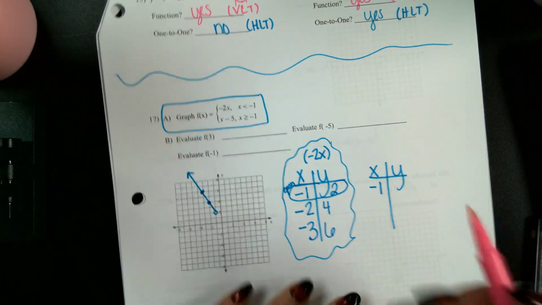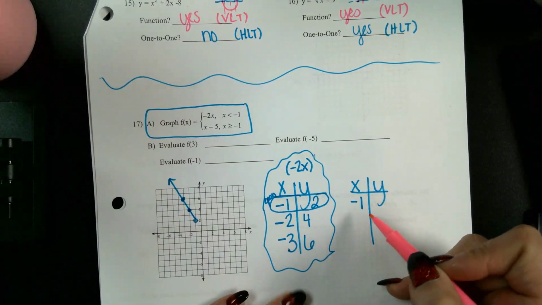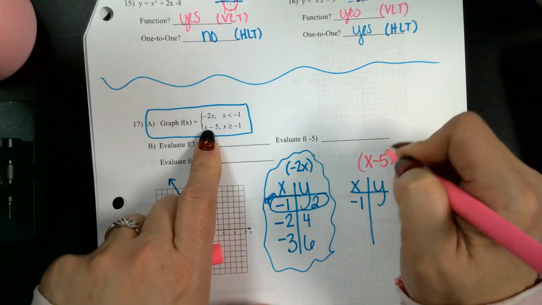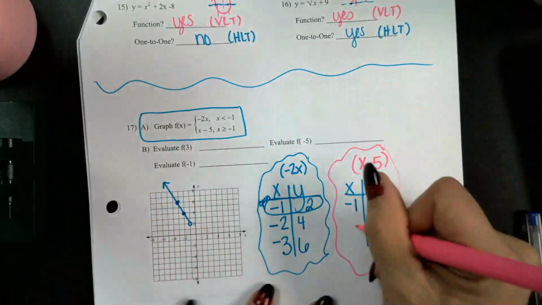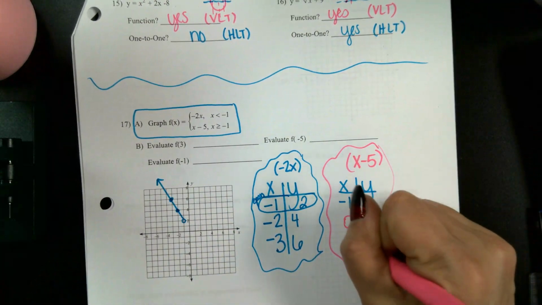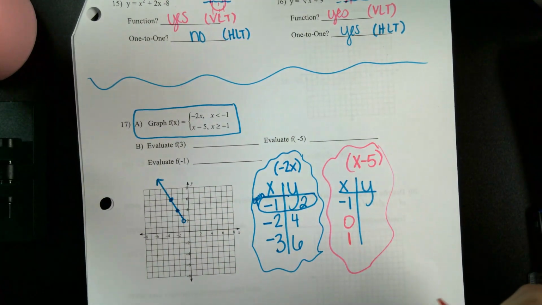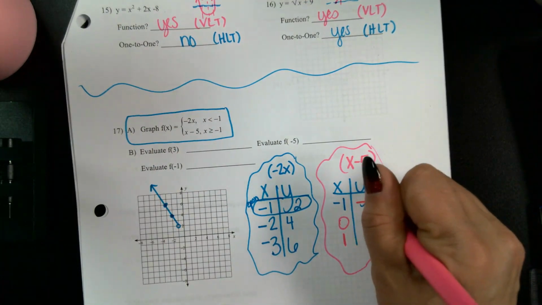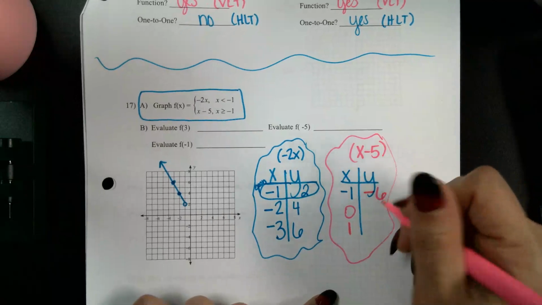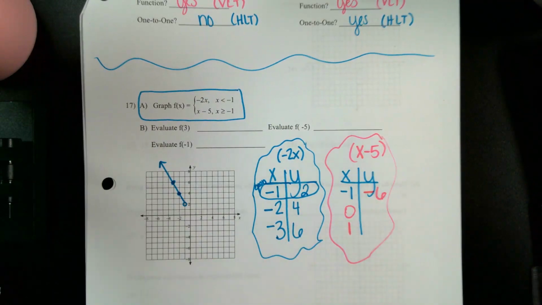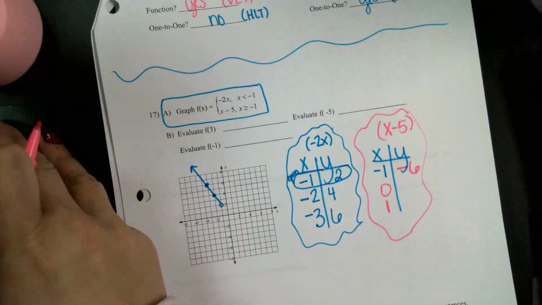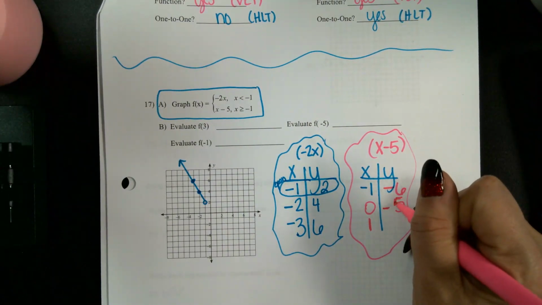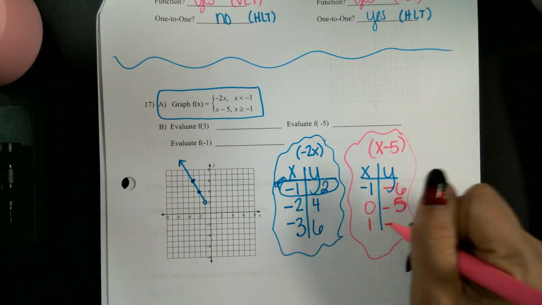Now for the values greater than negative 1, we use the x minus 5. That's what we're using over here. So numbers bigger than negative 1 would be 0 and 1. So what's negative 1 minus 5? Negative 6. What's 0 minus 5? Negative 5. And 1 minus 5, negative 4.